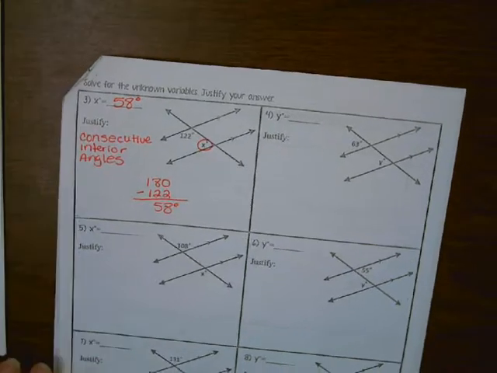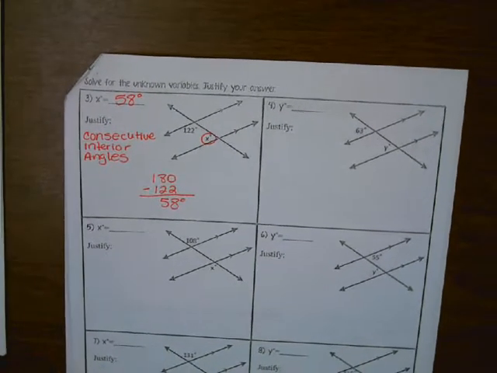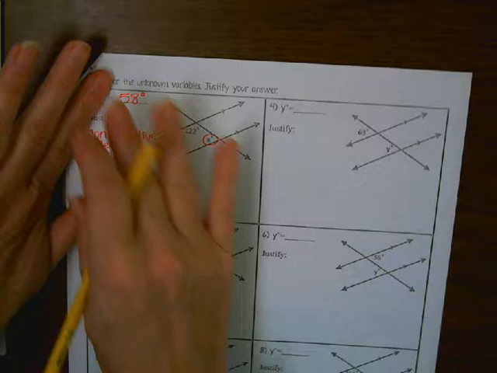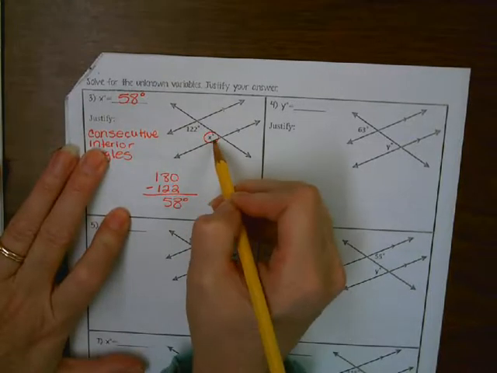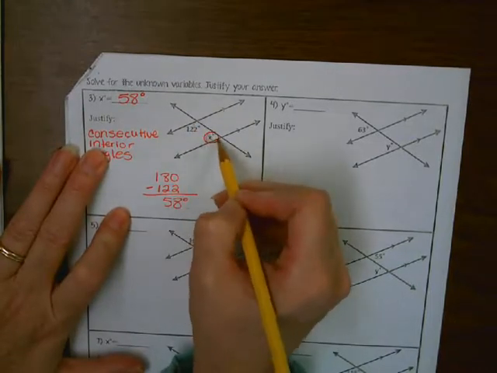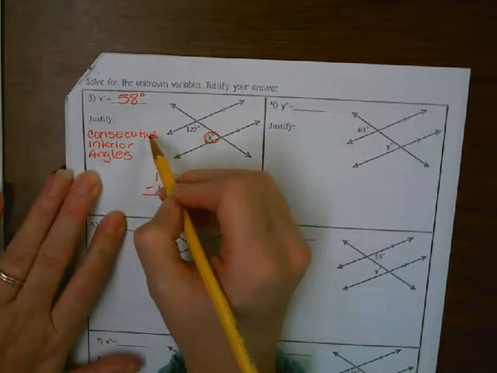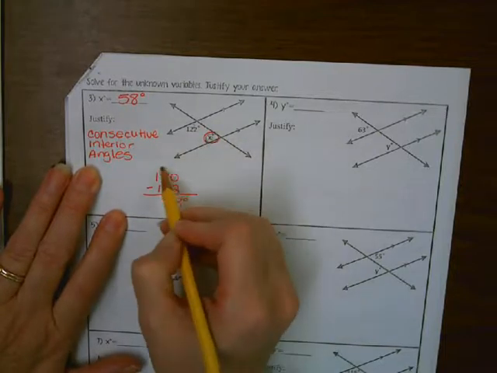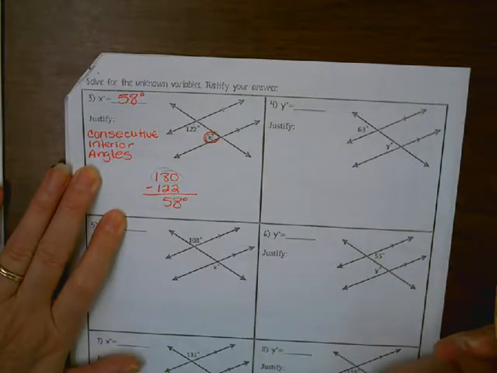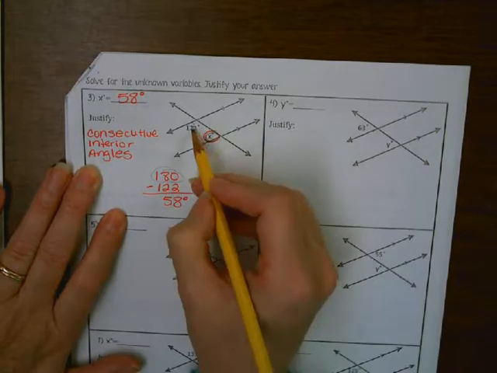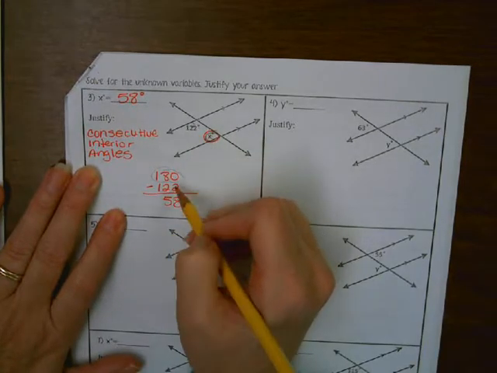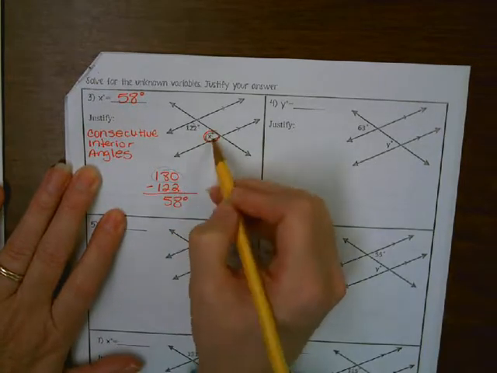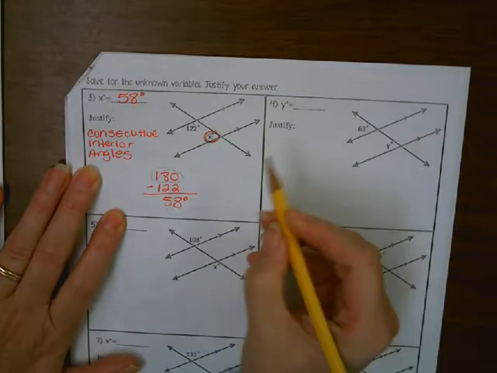Oh, I turned the page and I gave you an answer. All right, so we had to find this measure right here. And I know that consecutive interior angles equal 180 degrees. And so I needed to subtract 122 from 180 to get my measurement.